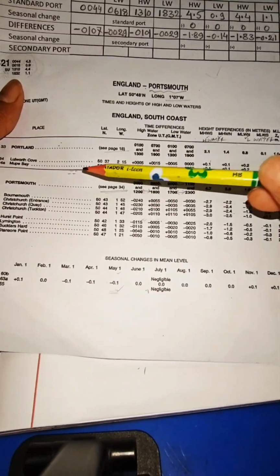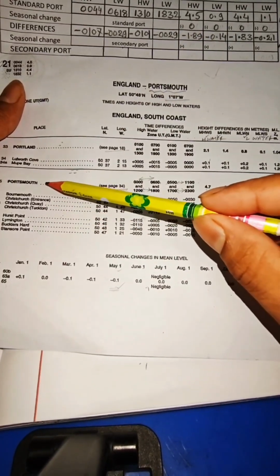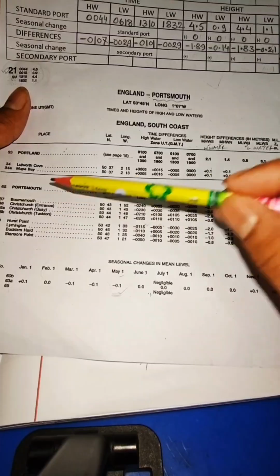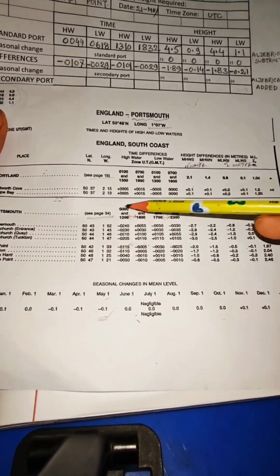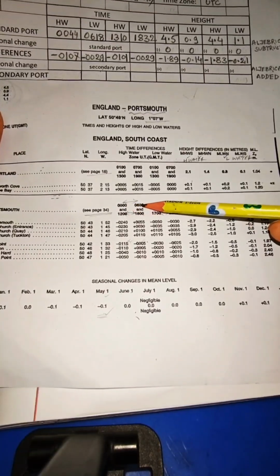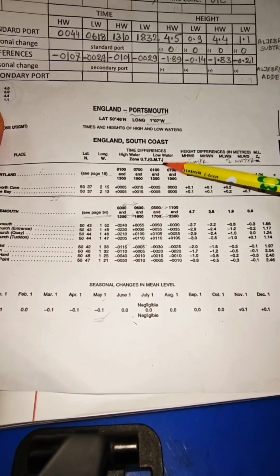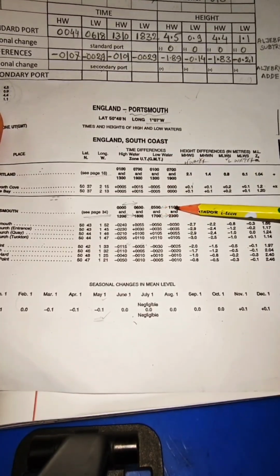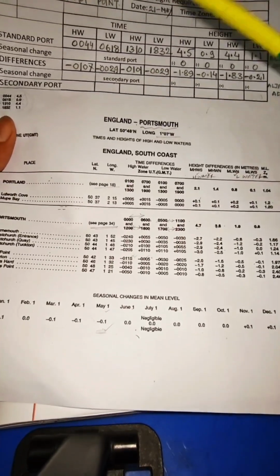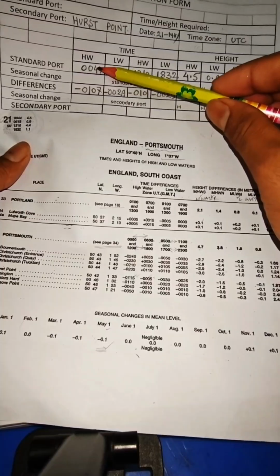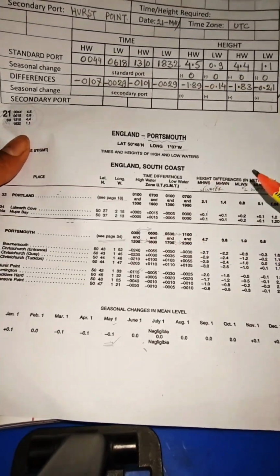Okay, so this is a port's mouth, meaning this Hurst point, secondary port, is under the standard port of port's mouth. These two are the high water time: 0000 to 0600 and 1200 to 1800. And these two are the low water time: 0500 to 1100, 1700 to 2300. Okay, my high water time is 0044, so for 0044 I have to calculate the time difference.